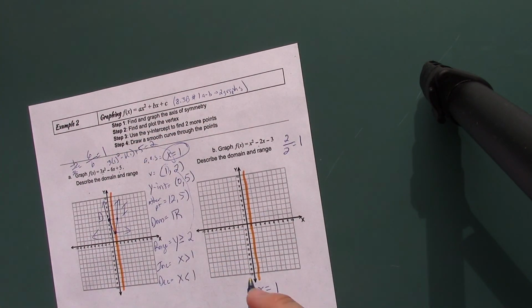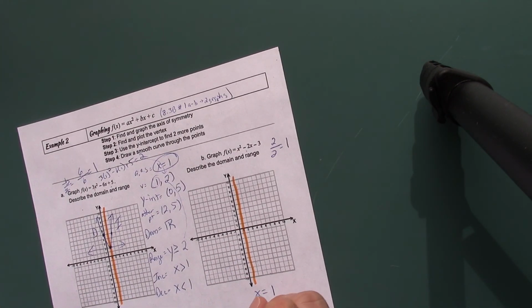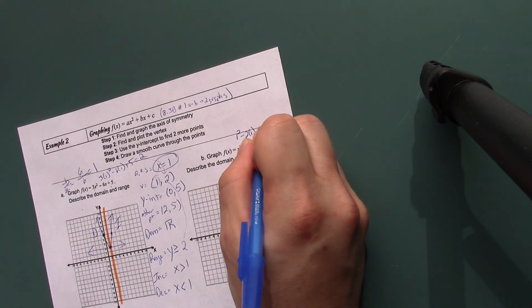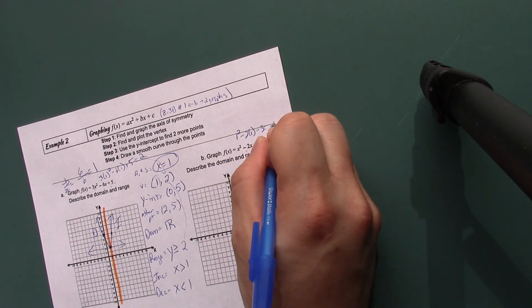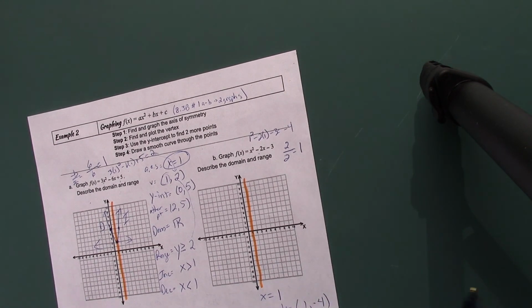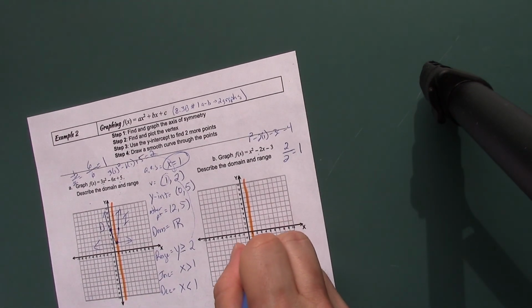Alright, let me get my vertex here. Vertex is 1 comma, plug 1 in, I get 1 squared minus 2 times 1 minus 3, which is negative 4. So negative 4 is my vertex. I can go plot that right here.